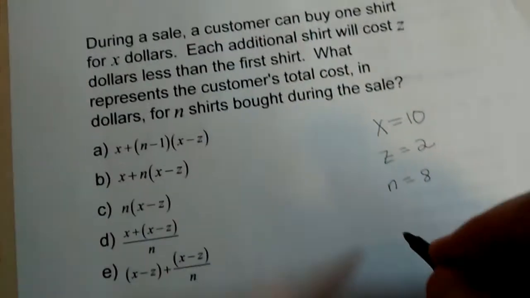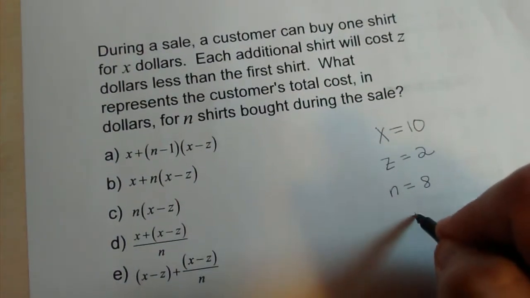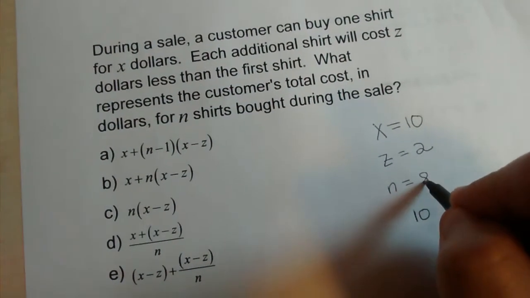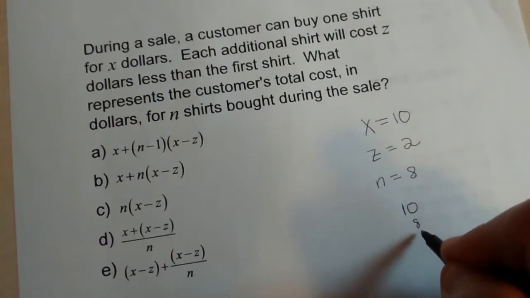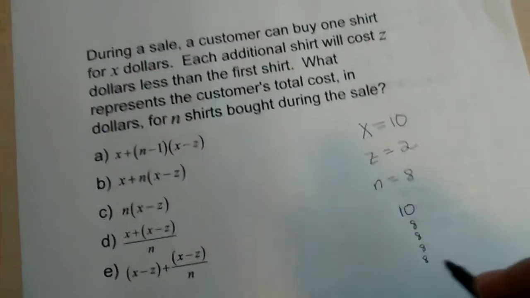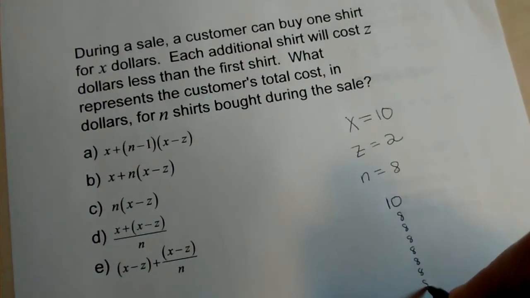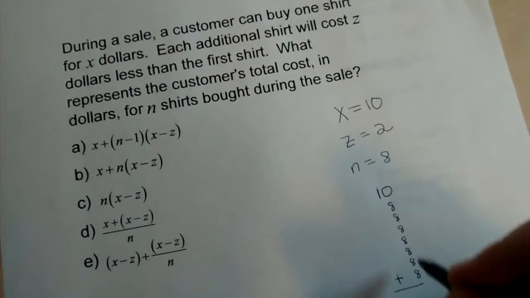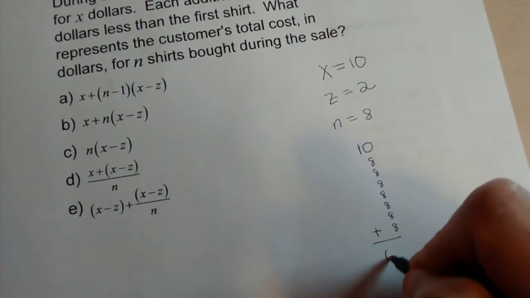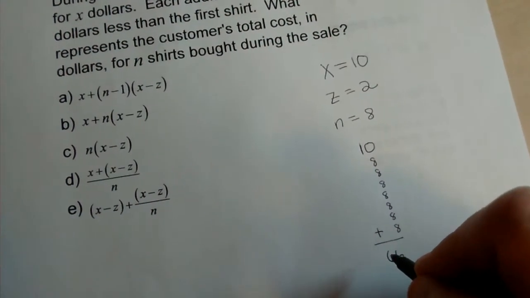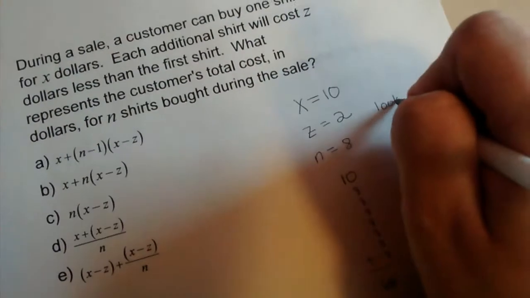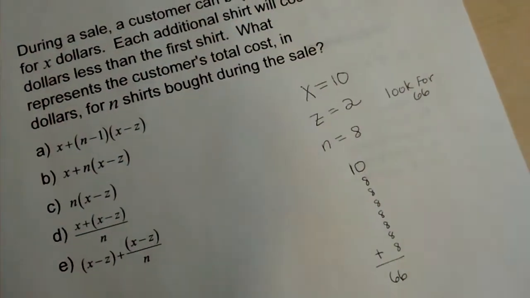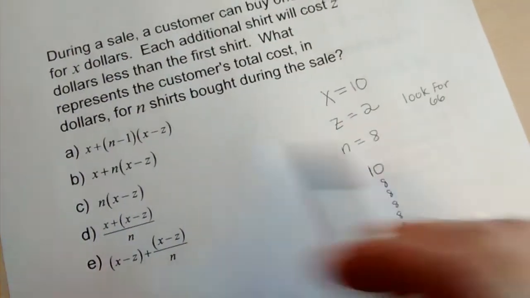Okay, so that means when I go in now and I compute things, I've got the one shirt that I spent $10 on, and then since I'm buying 8 shirts total, I'm going to end up having here 7 shirts that I would have spent $8 on. So if I add them all together, I'm going to get a total of 66. So that's what I'm going to look for, going in and putting in X is 10, Z is 2, and N is 8.